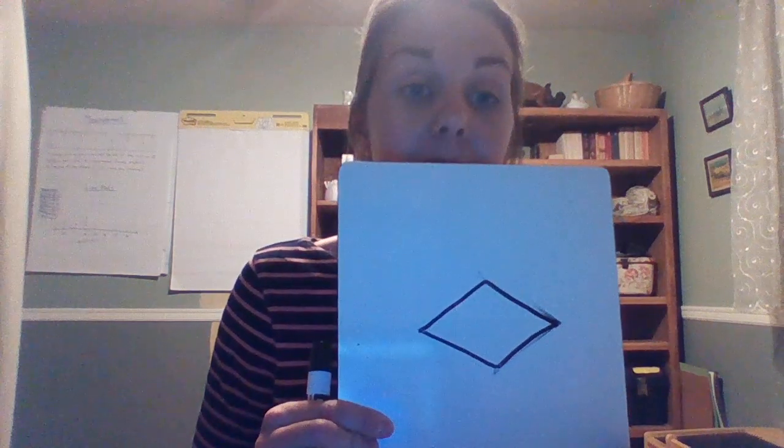Okay, question 8 says every rhombus has at least 2 lines of symmetry. Lines of symmetry mean if you cut it in half, it looks exactly the same on one side as the other. So okay, a rhombus kind of looks like this.